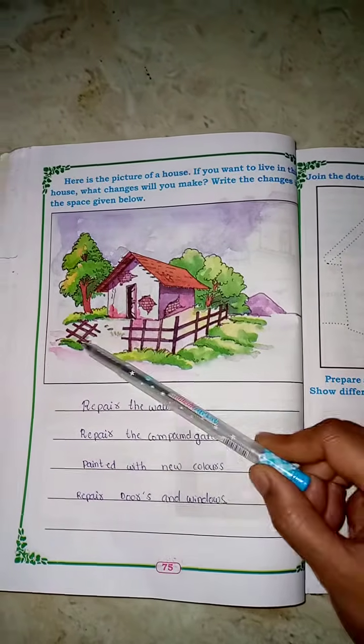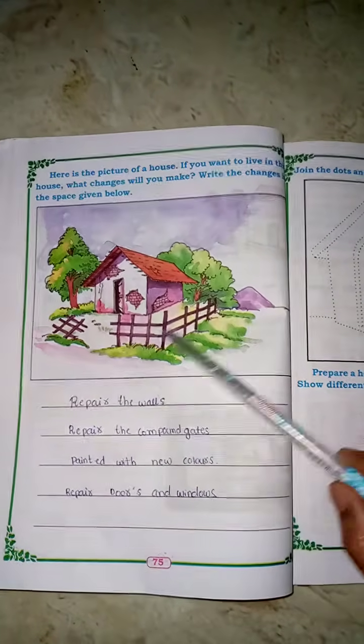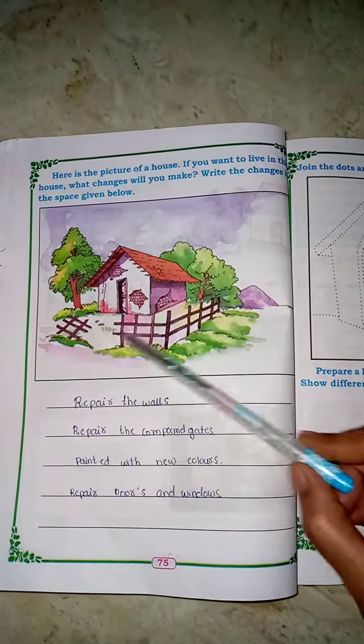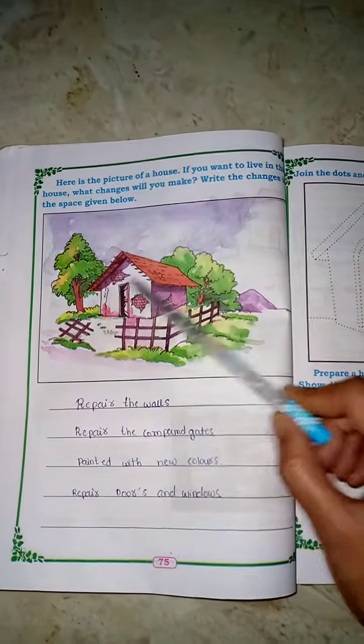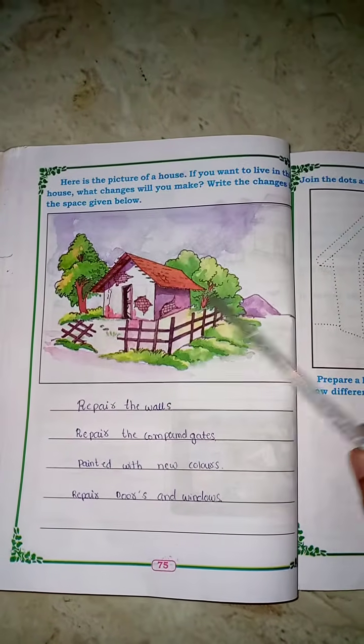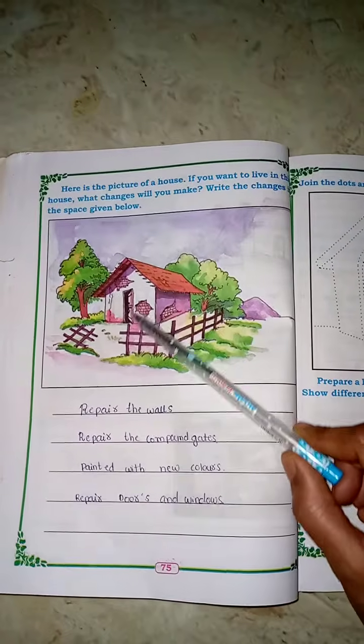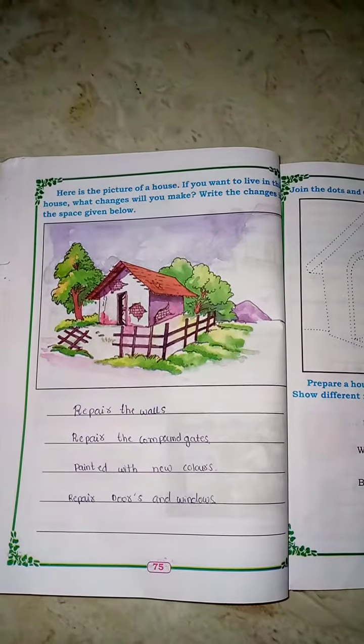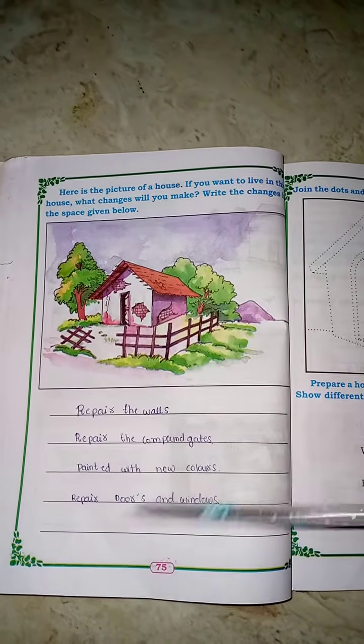First we will repair the walls because they are broken. You have to repair that. Repair the compound gate. See, the walls and all are broken. You have to repair it. And the compound gate, you have to repair it. Paint with new colors and repair the doors and windows. Like that, whatever repair work you want to do, you have to write it here.